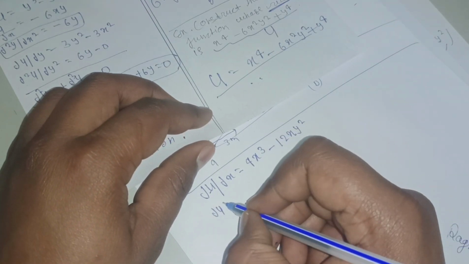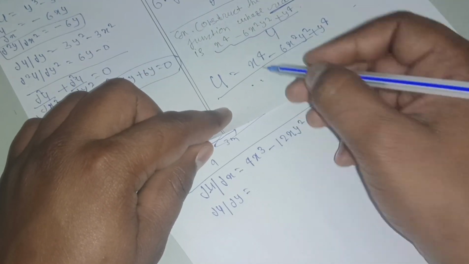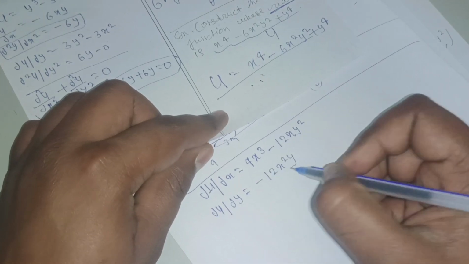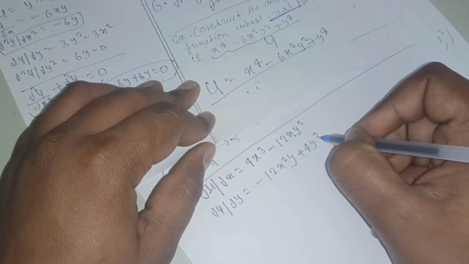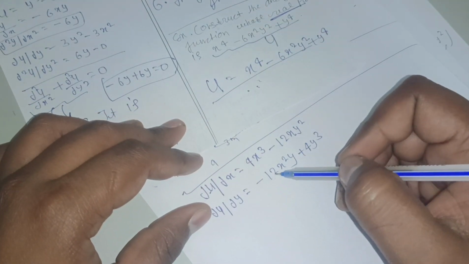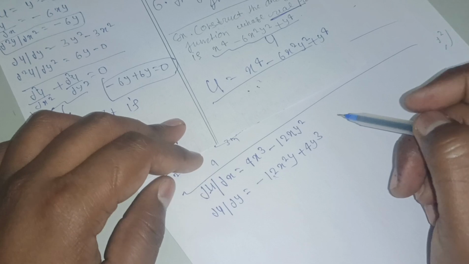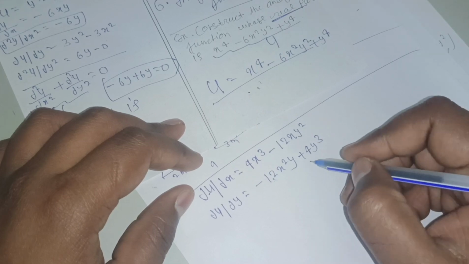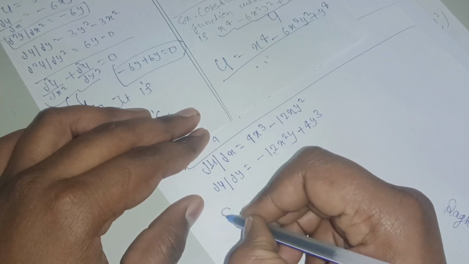Del u by del y will be 0 and here will be minus 12x square y, plus 4y cube. So now CR equations.